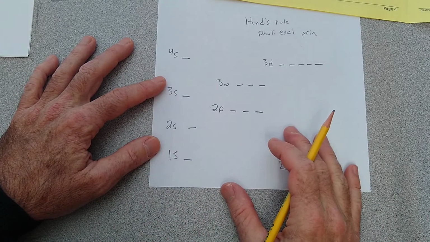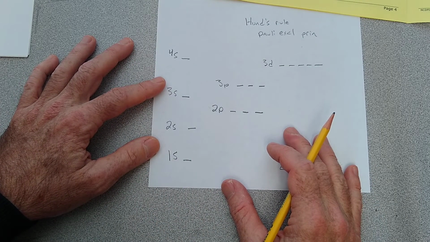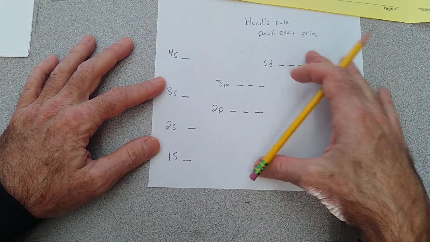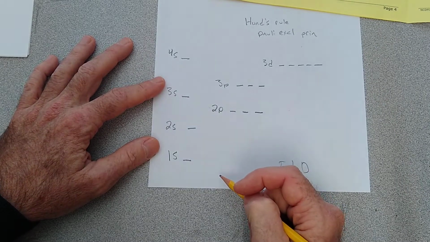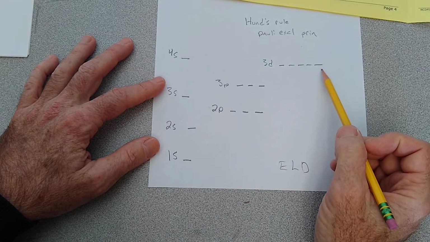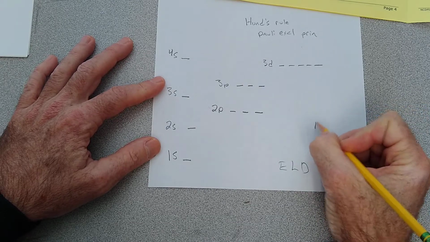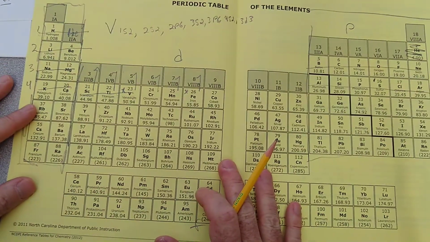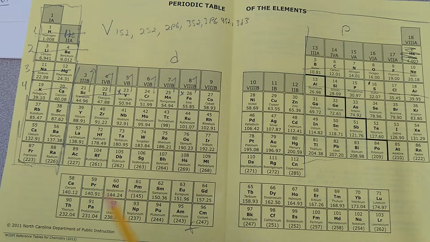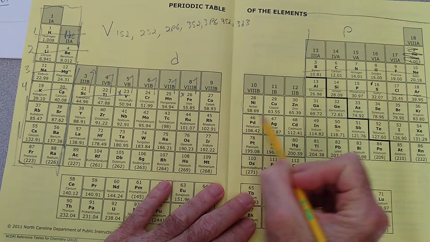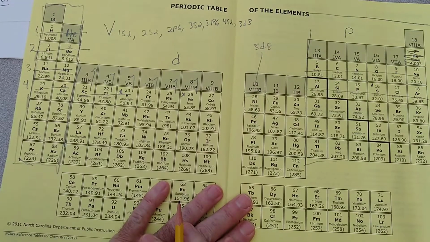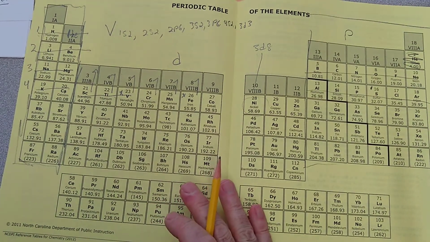Now, I'm going to follow Hund's rule and the Pauli exclusion principle, and we are going to model an atom of, let's see, I've got some 3Ds here, so I'm going to do nickel, all right? Nickel. If I look on the periodic table, and now I'm going to phrase this a little bit differently, nickel is in what position? Nickel is in position 3d8, okay? And you should understand that. If you don't, get to work.